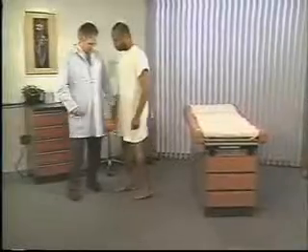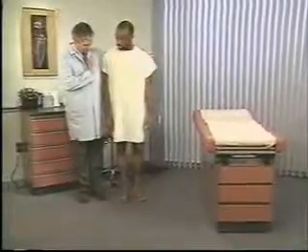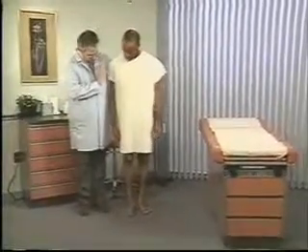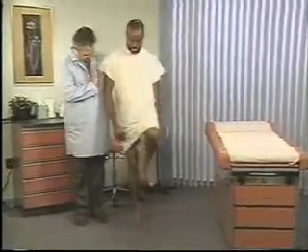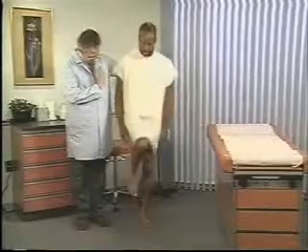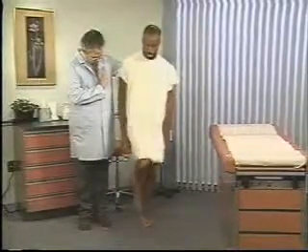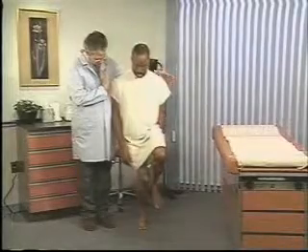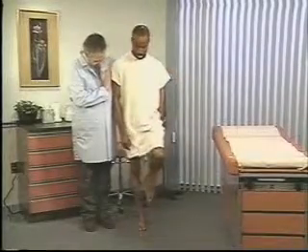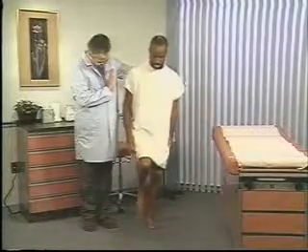Next, ask the patient to hop up and down on one foot and then the other. This ability indicates an intact motor system in the legs, normal cerebellar function, and good position sense. Finally, ask the patient to do a shallow knee bend, first on one leg and then on the other.